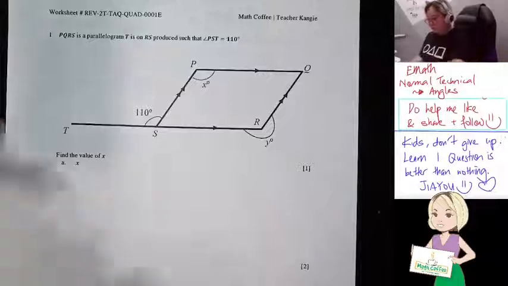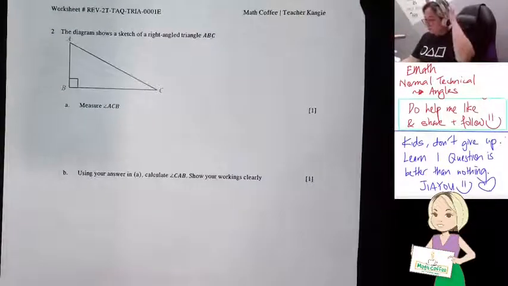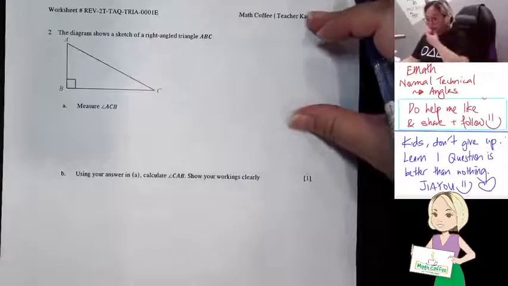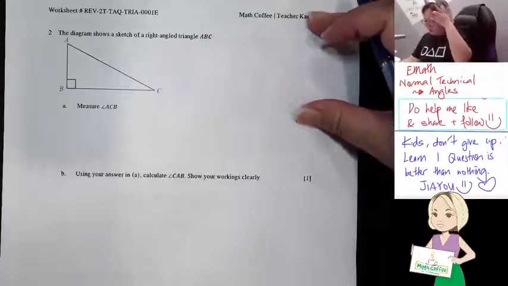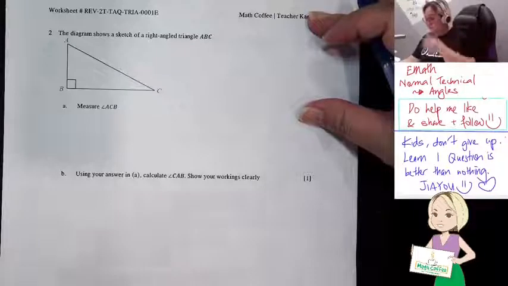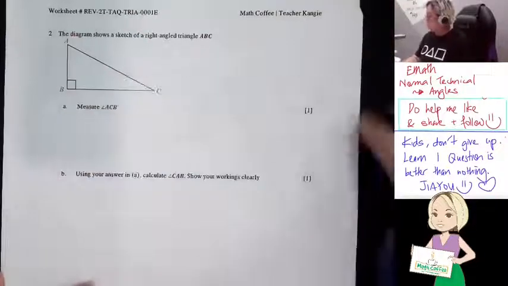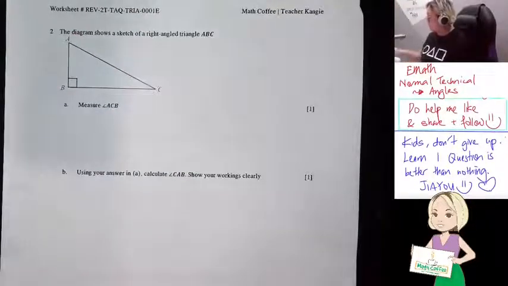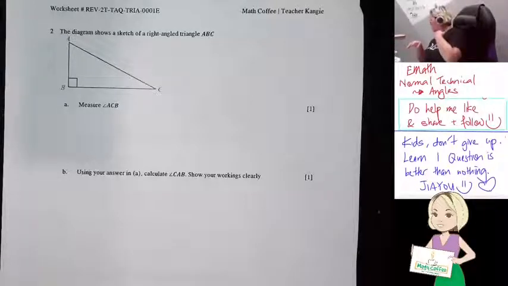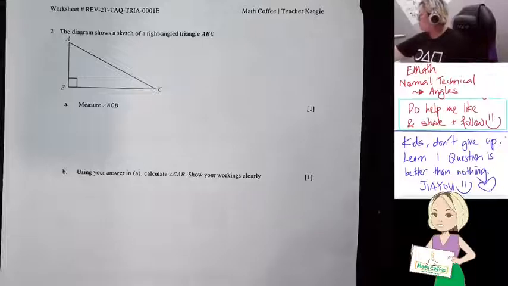Okay, let's move on and do the last question. The diagram shows a sketch of a right angle triangle ABC. Measure angle ACB. This one is using a protractor. Ayo, I don't know where I put my protractor. Somewhere.